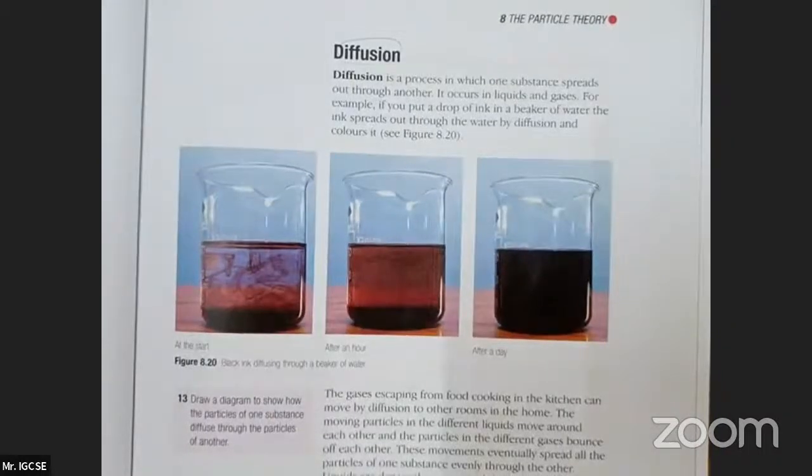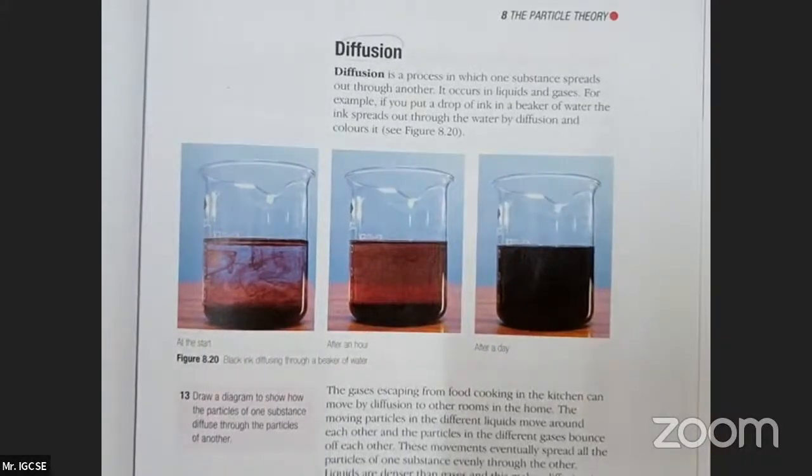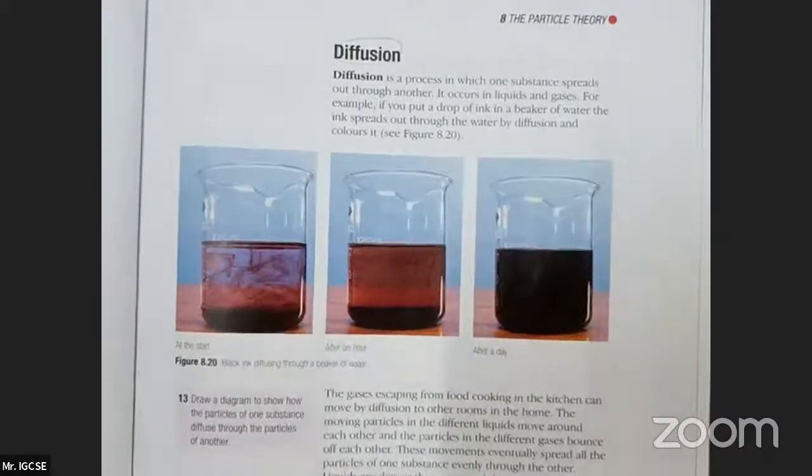The gas escaping from food cooking in the kitchen can be moved by diffusion to another room in the house. The moving particles in the different liquids move around each other, and the particles in the different gases bounce off each other. This movement eventually spreads all the particles of one substance evenly through the other. We call it equilibrium. Liquids are denser than gas, and this makes diffusion in liquid much slower than diffusion in gas.